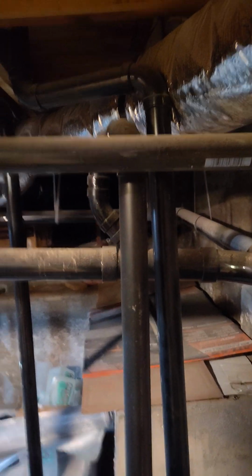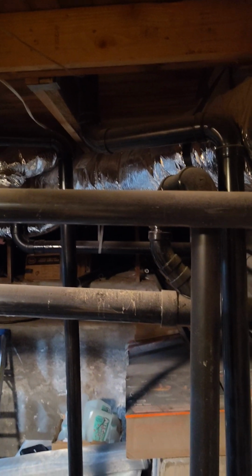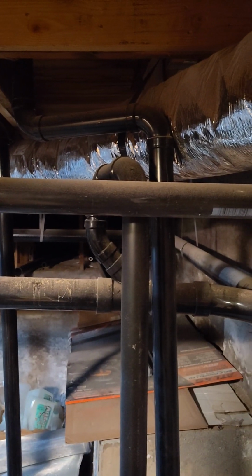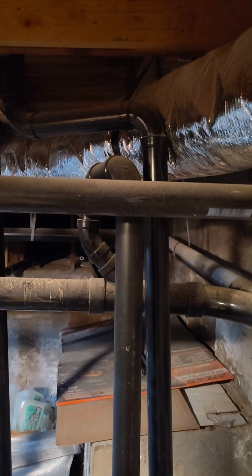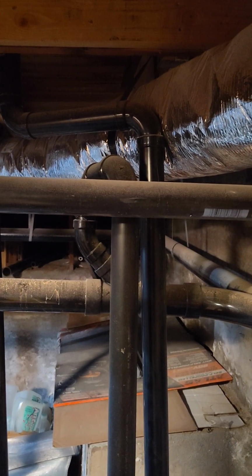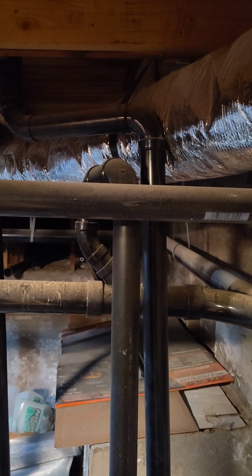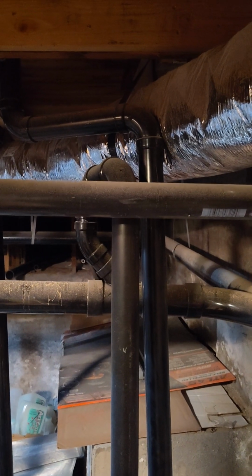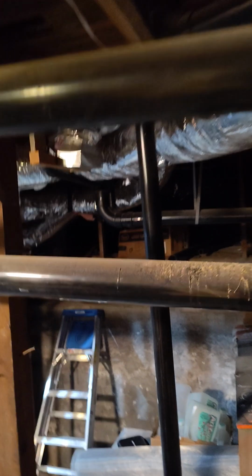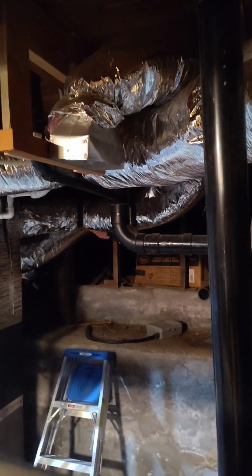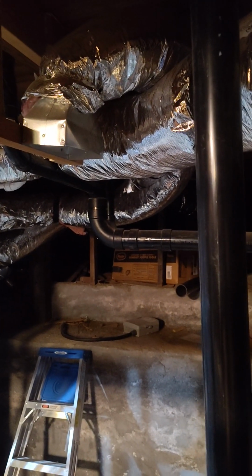So I went into depth a little bit more about the wet vent and the volume of water coming out of the laboratory, dropping a short distance into the 3-inch pipe, which is the 3-inch pipe for the toilet right there.